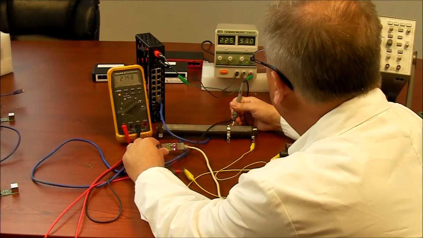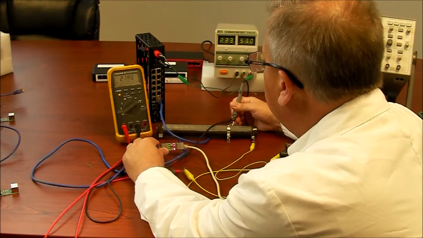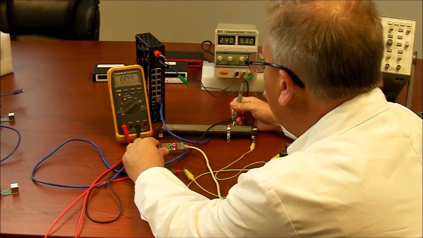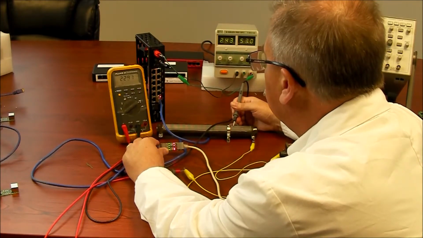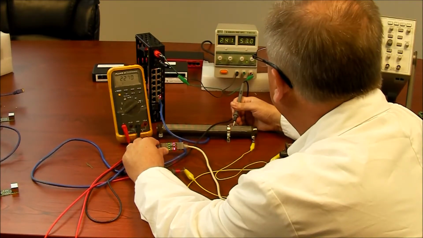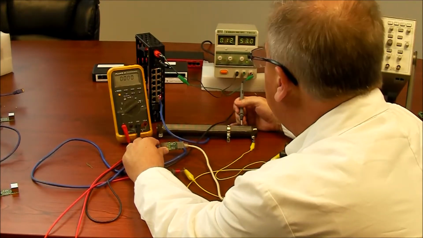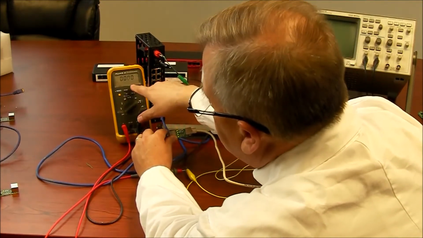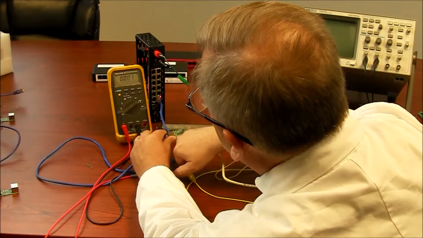Slide it down a little more, 2.18 amps. 2.2 amps, 2.29 amps. Whoa! Well, I don't know if the camera picked it up, but check it out, man. 2.29, 2.3 amps basically. Fuse blew.